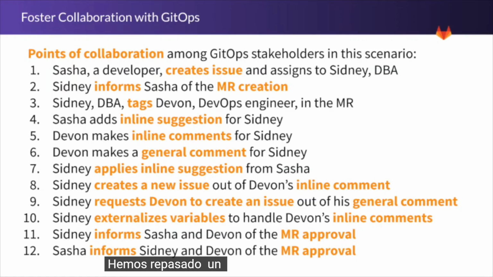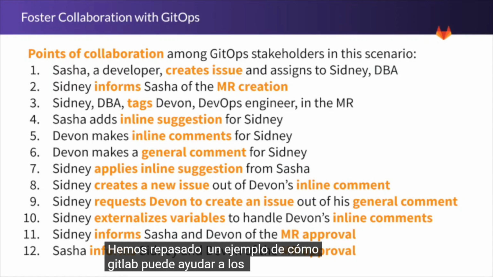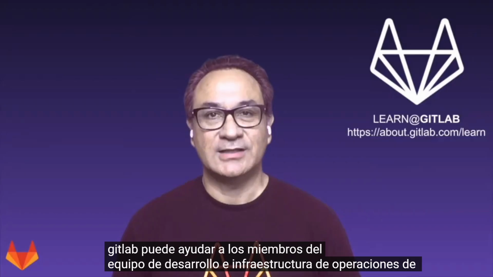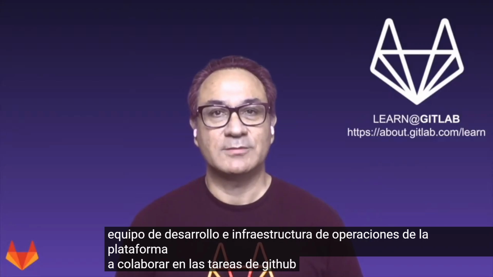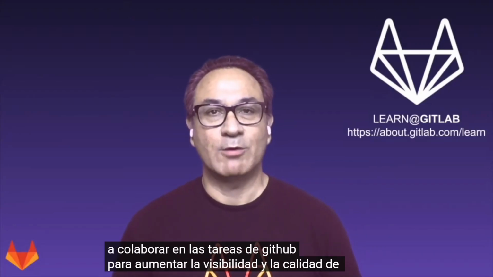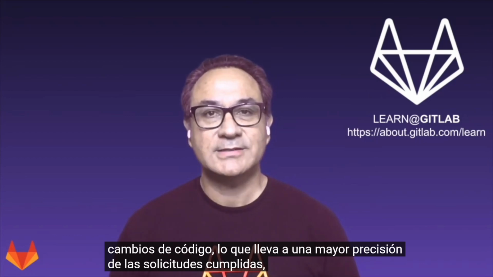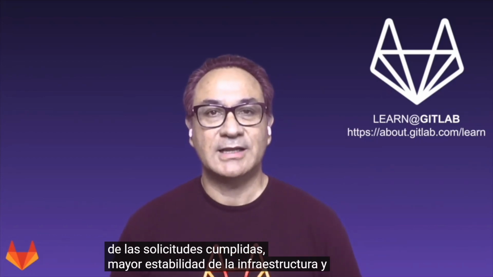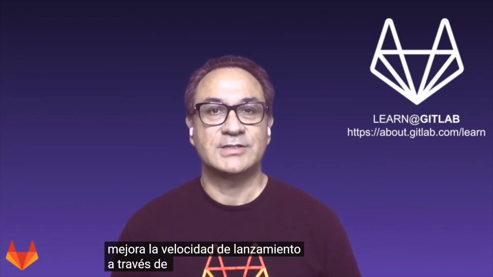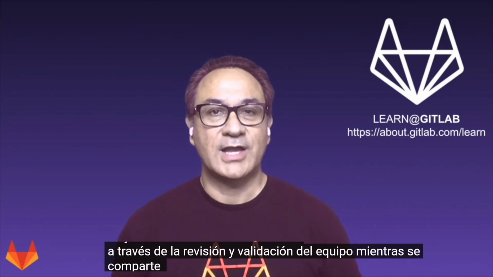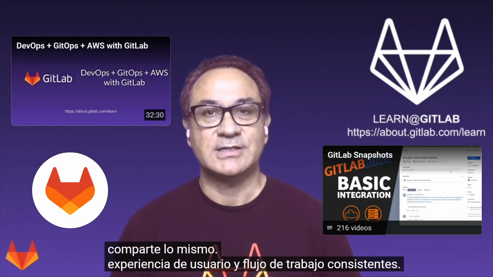We have gone over an example of how GitLab can help platform operations, infrastructure, and development team members to collaborate on GitOps tasks to increase visibility and quality of code changes, leading to greater accuracy of fulfilled requests, greater infrastructure stability, and improved release velocity through team review and validation, while sharing the same consistent user experience and workflow.